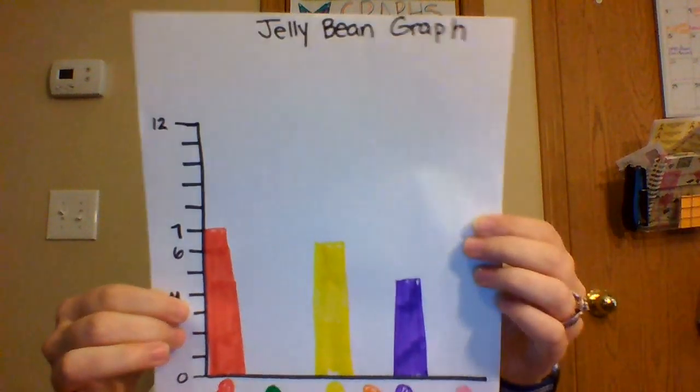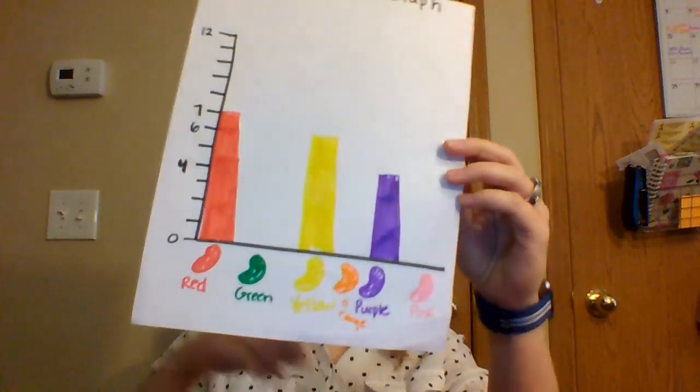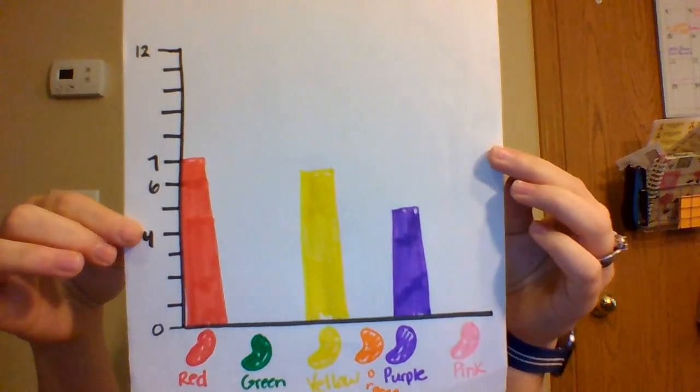And I am surprised at my results so far. I'm actually getting a wide variety of data, which is great. So far, everything has been different. So I have 7 red and 6 yellow and 4 purple.